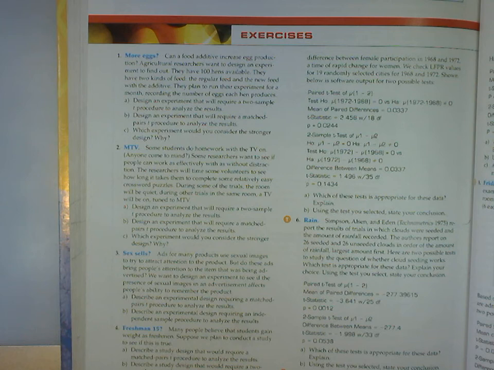All right. So our first example is page 602, number 2. Some students do homework with the TV on. Researchers want to see if people can work as effectively with and without distraction. They will time some volunteers to see how long it takes them to complete some relatively easy crossword puzzles. During some of the trials, the room will be quiet. During other trials, a TV will be turned on to MTV.